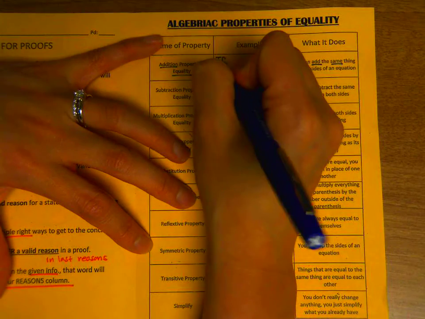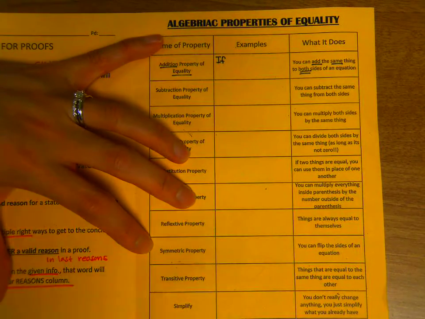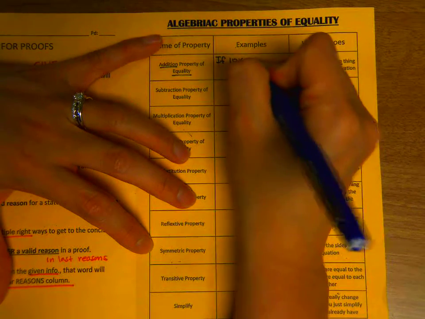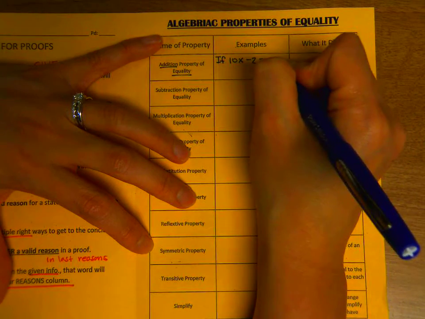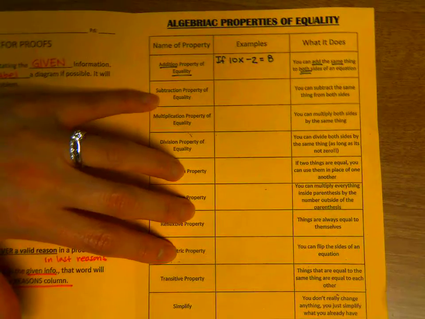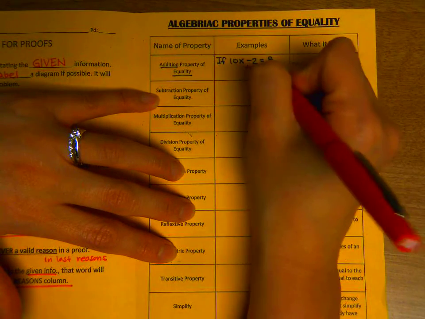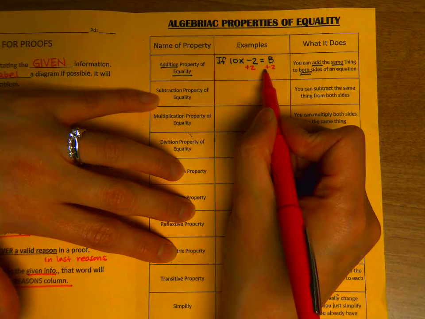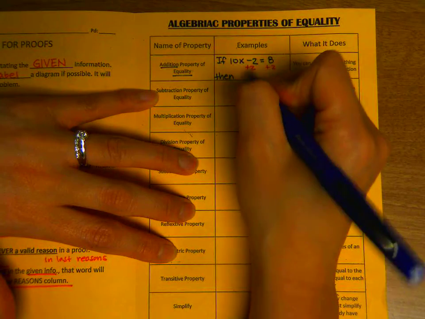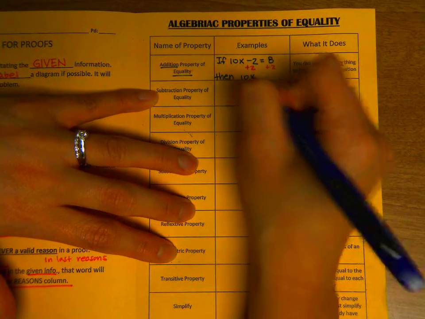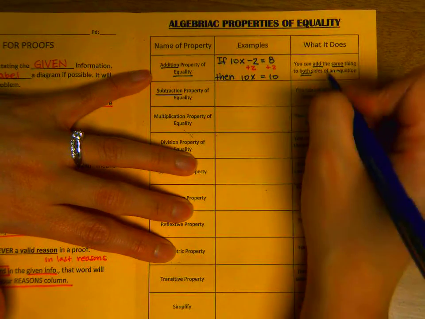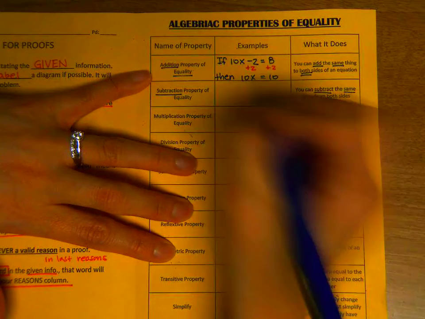So here's the example. If 10x minus 2 is equal to 8, what operation do you need to isolate x? Well, you have to add 2 on both sides. If you add 2 on both sides, we call it the addition property. Then I can cancel out the minus 2. 10x is equal to 10. That's the subtraction property: subtract the same number on both sides.